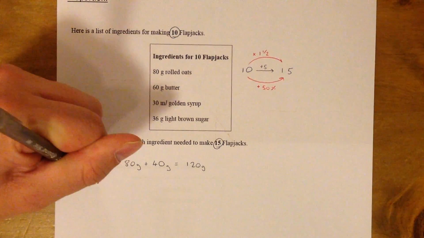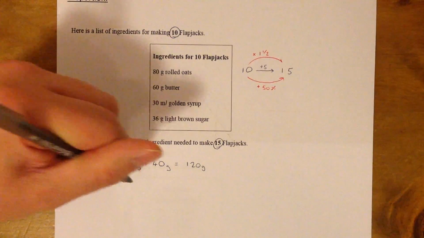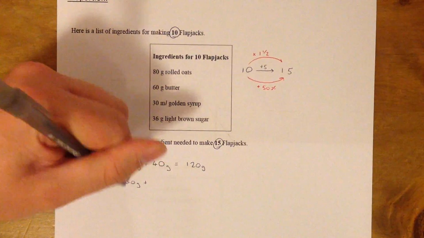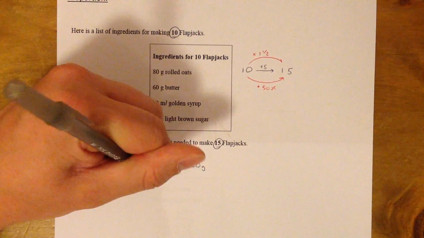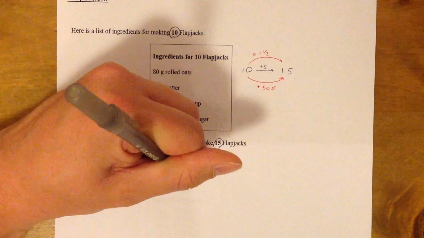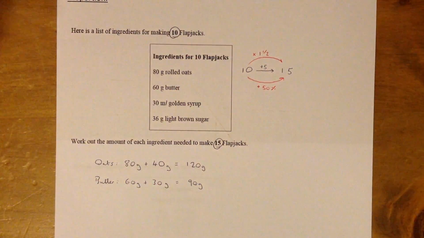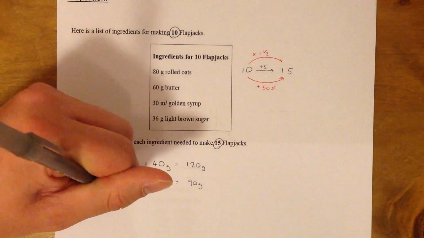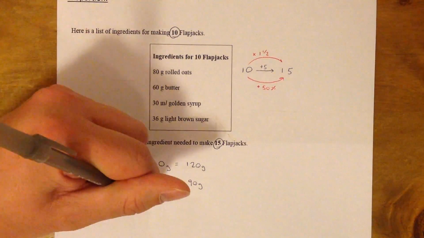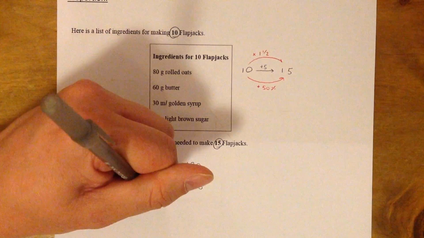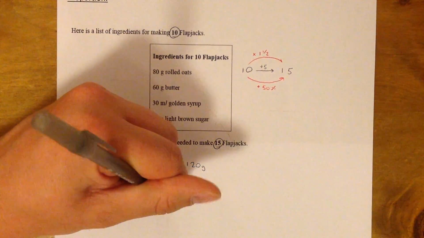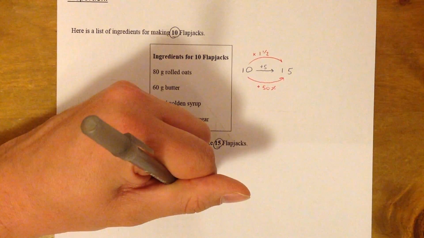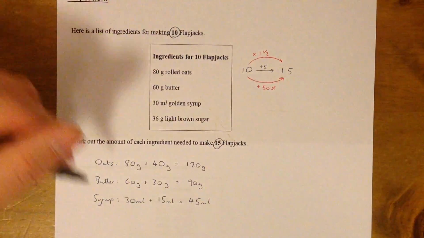So for the butter now, for 10 flapjack bars I need 60 grams. So I'm going to take 50% of this, half of this, again, and I'm going to add that on. So I now want 90 grams of butter. For the syrup, I currently need 30 millilitres for 10 flapjack bars, so I want 50% of this again. So I halve that, and then I add them together to find my 15 flapjack bars. So 45 millilitres of syrup.